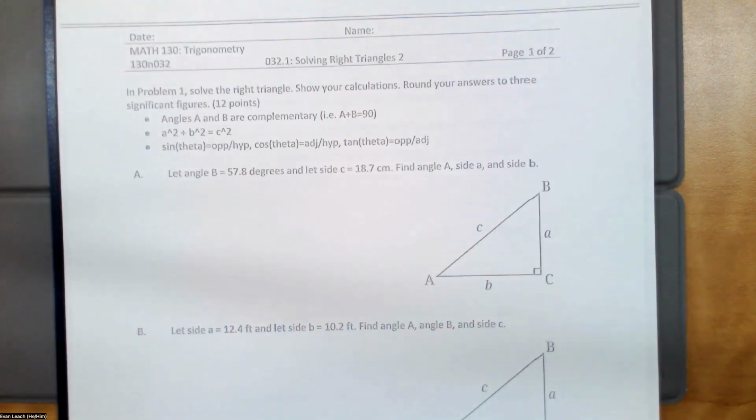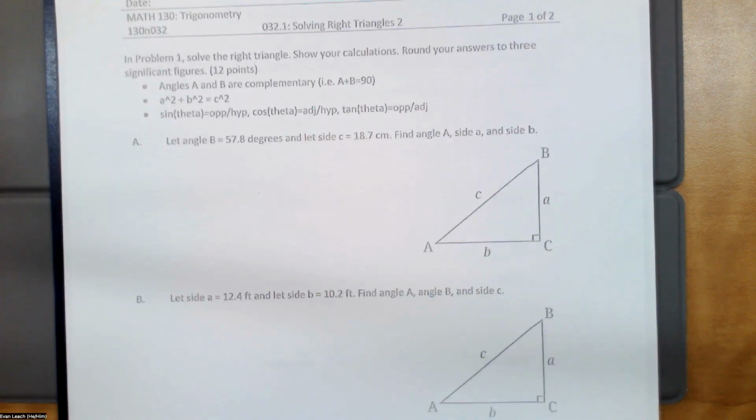So first of all, the first problem is going to look just like this. It's going to be: solve the right triangle, show your calculations, round your answers to 3 significant figures. And then I'm going to give you the toolkit in this typed form. This is exactly the toolkit that you will be given. I'm just going to be modifying this to make the practice test.